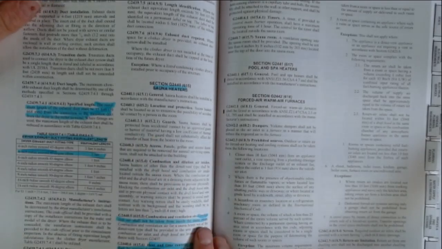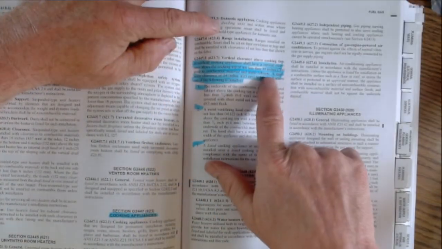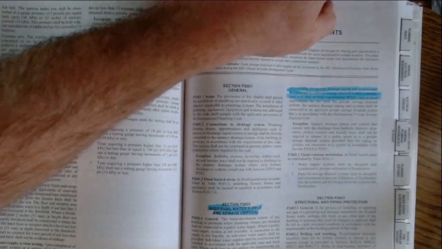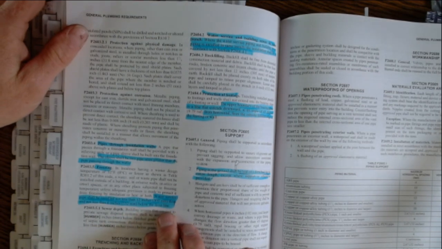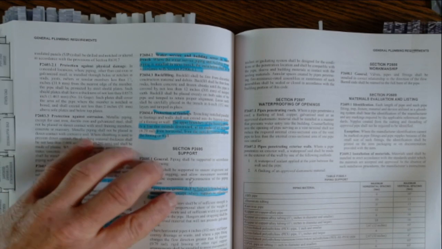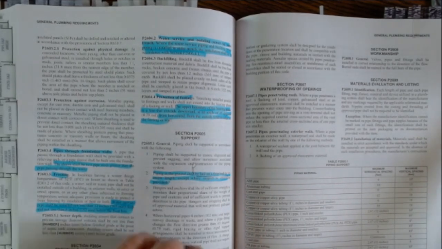Yeah, that's all the stuff we've already seen. This is duplicated. Yeah, you'll ask this. The question is, what are the support distance requirements for piping laying on the ground? And here's your answer. As long as it's on a firm bed, it's fine.